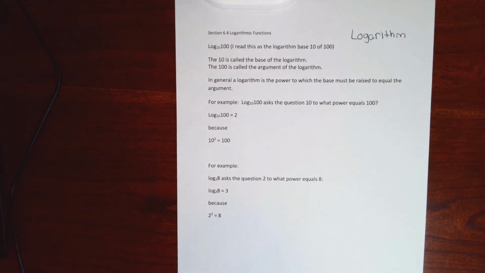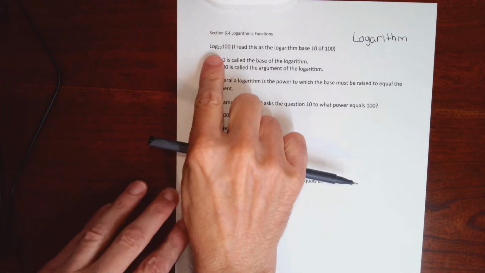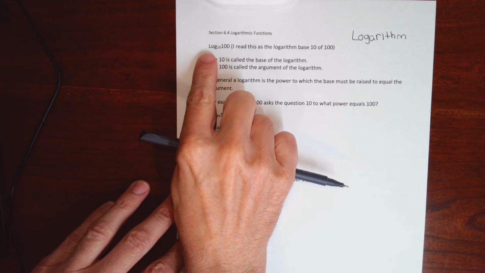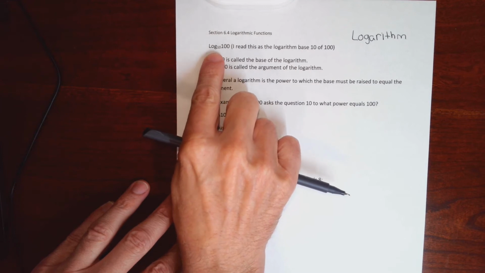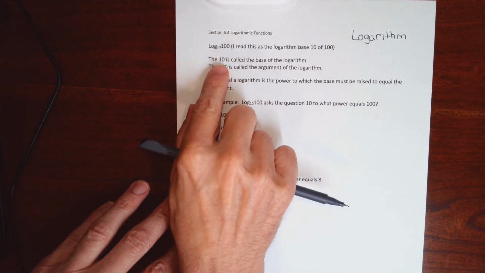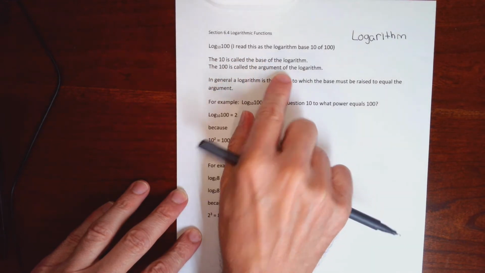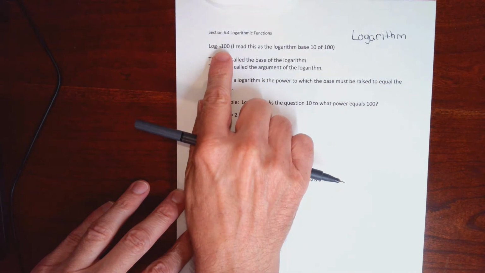That doesn't tell you anything about the structure of logarithms and what they are, so let's try to get this down here. So this logarithm right here, this is a logarithmic function. I read this as the log base 10 of 100. The 10 is called the base of the logarithm. The 100 is called the argument of the logarithm. Again, that doesn't really tell me anything either.